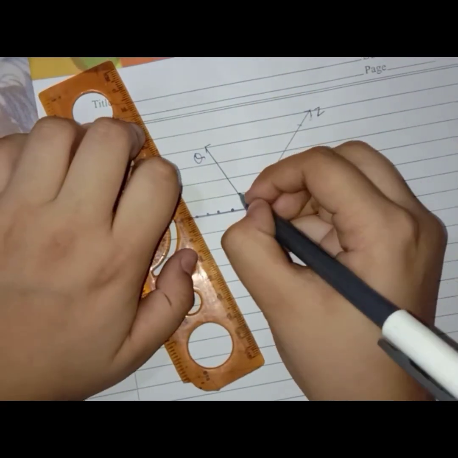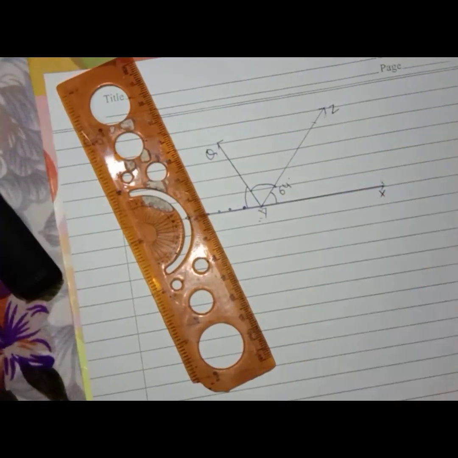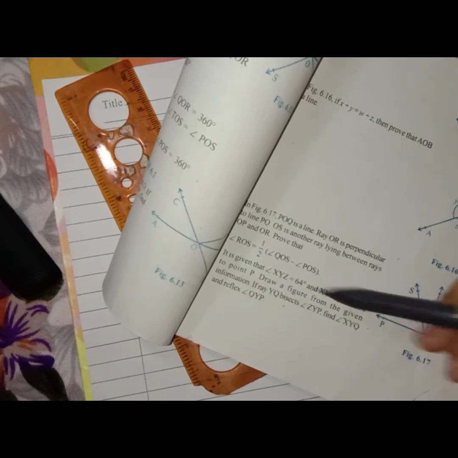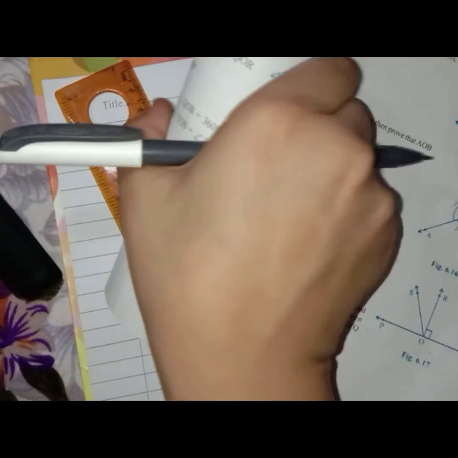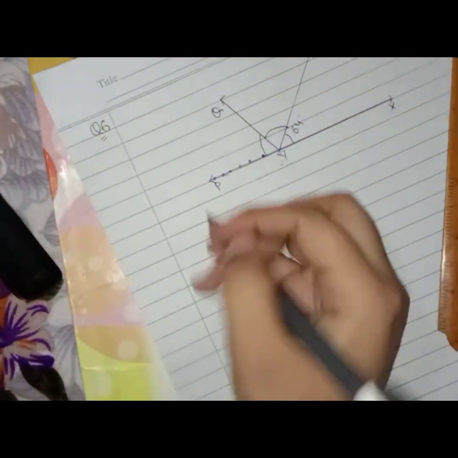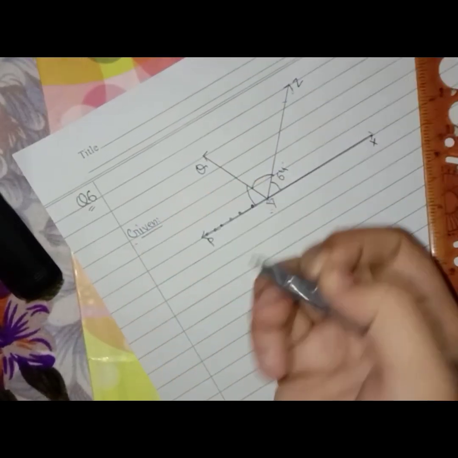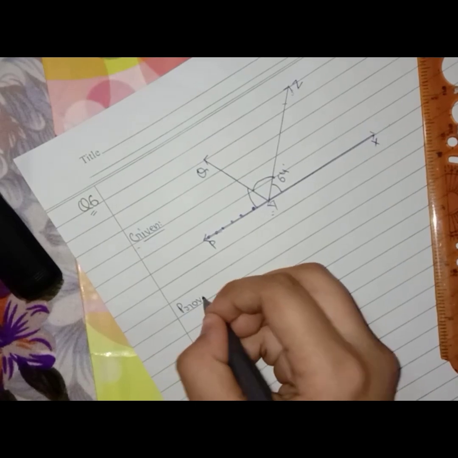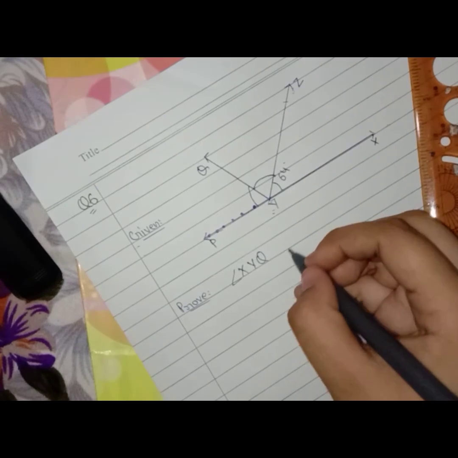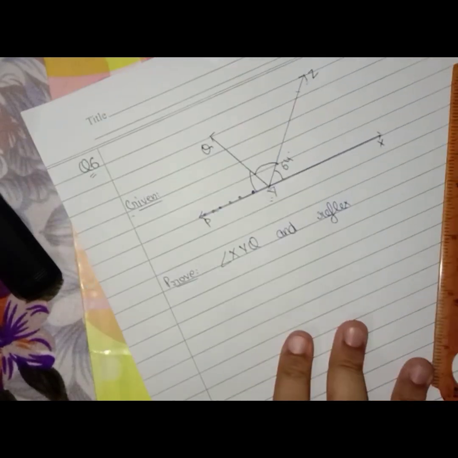Now here is an angle and here is an angle, you have to keep that in mind. ZYP is done. Find XYQ and reflex QYP. So first, what is given, you can write as the heading Given. Now what we have to prove or find: angle XYQ and reflex QYP.